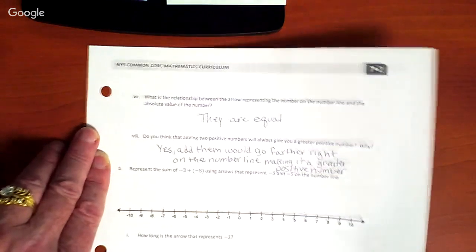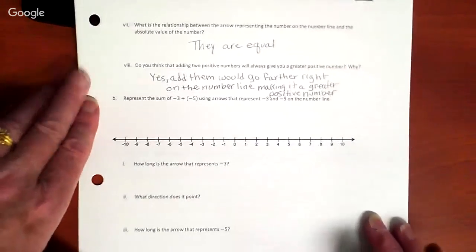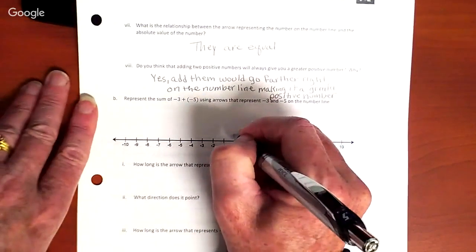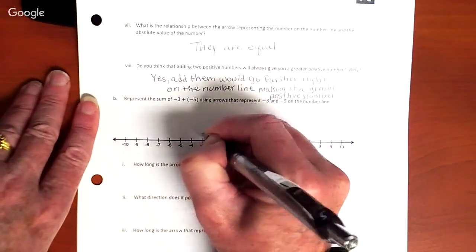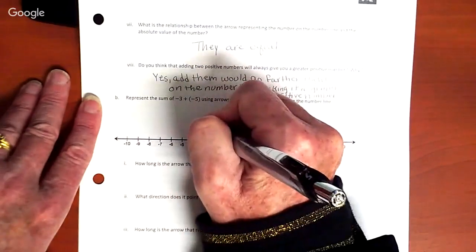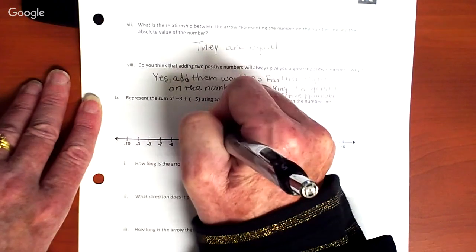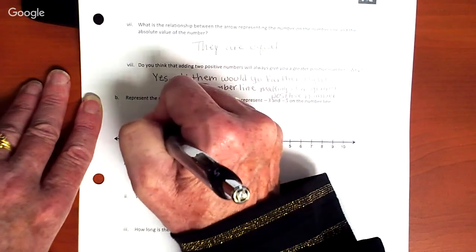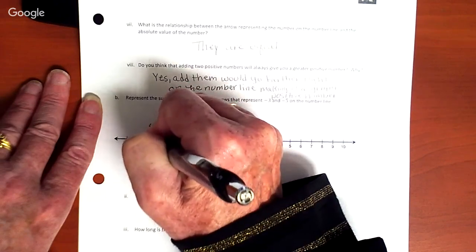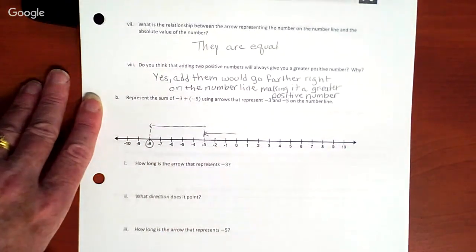Okay. Now, we're going to represent -3 plus -5 using the arrows that represent -3 and -5 on the number line. Well, if I go from 0 to -3 right here, and then I go from -3 and I go -5, and I come down, I have -8.